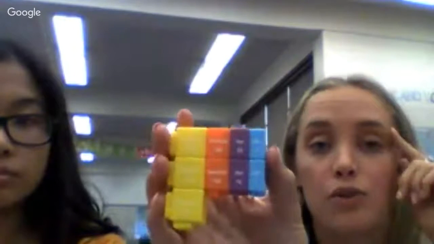It helps them visualize. You probably have to go super close up to see the numbers. Yeah, I'll have to go closer. So that's a great resource for students to use and visualize their math learning.